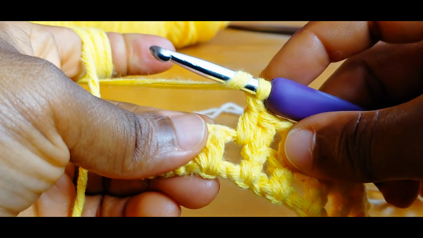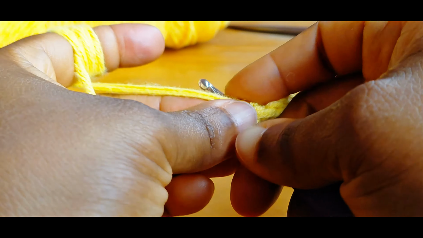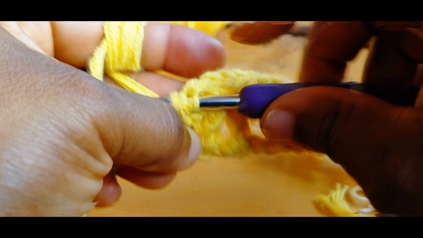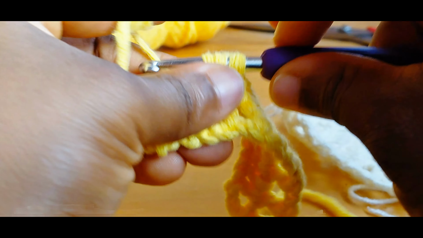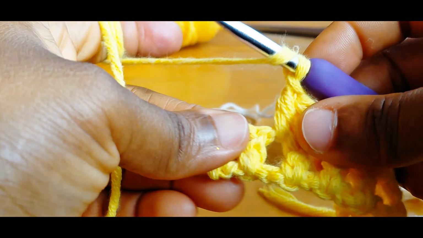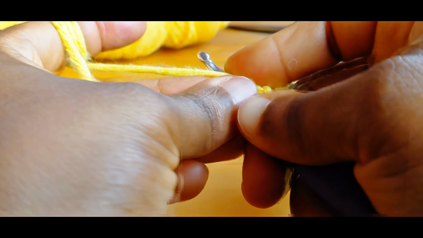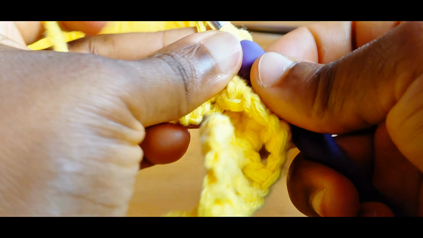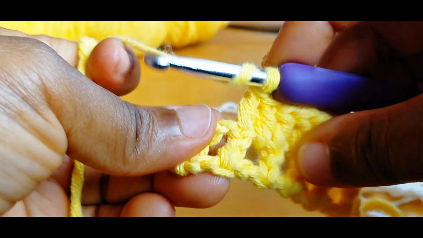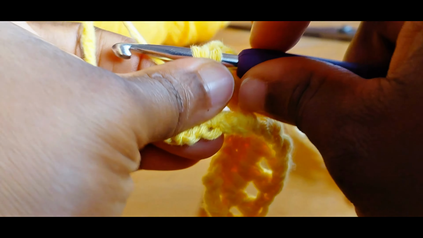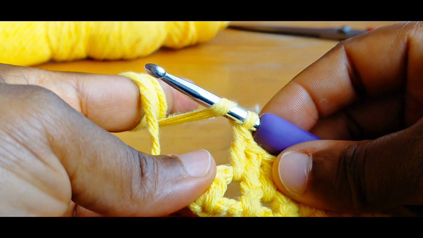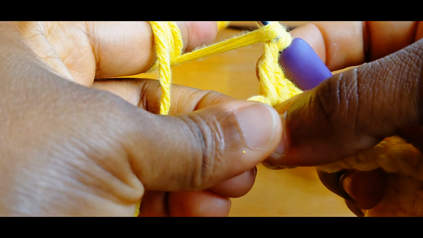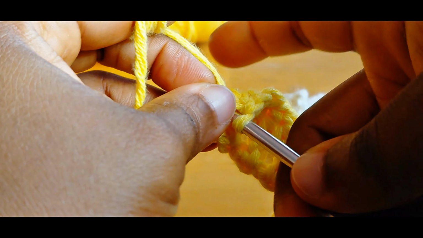So let's do it. Always make sure to count that it is 7 stitches altogether, so you don't miss anything.